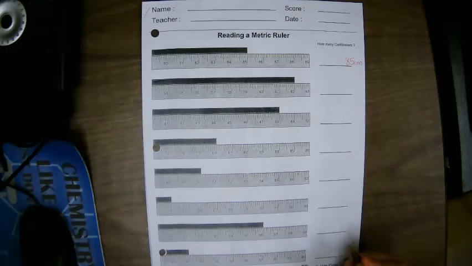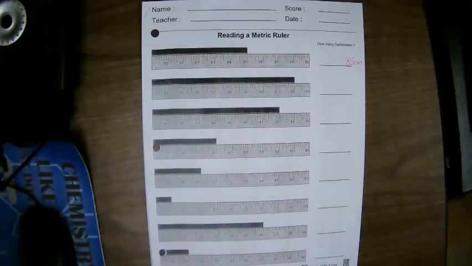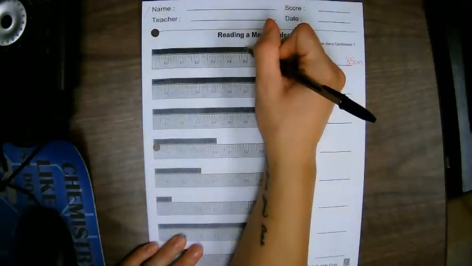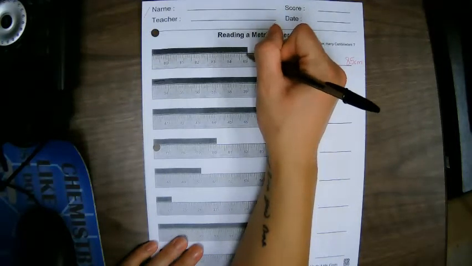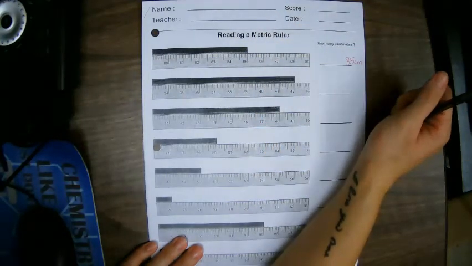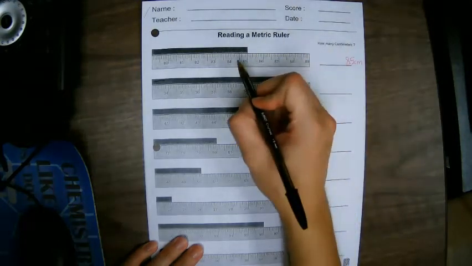But the claim is now that in chemistry, you can be more precise than that. You can take a better measurement with this device and provide more information with your measurement. So in chemistry, you want to look at your device and figure out the smallest marking on this device. That's our first step.